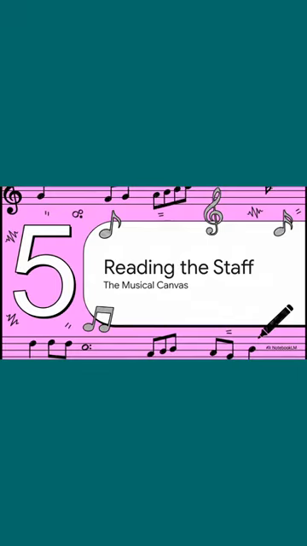Finally, Section 5, reading the staff. The musical staff is basically our canvas. It's built with a very specific universal framework: 5 horizontal lines, and 4 spaces nestled evenly right between them. This is where we place our notes to visually show their exact pitch. A note sitting higher up on the staff means a higher pitch, and a note sitting lower down means a lower pitch. Once you learn the rules, it's an incredibly intuitive visual system.